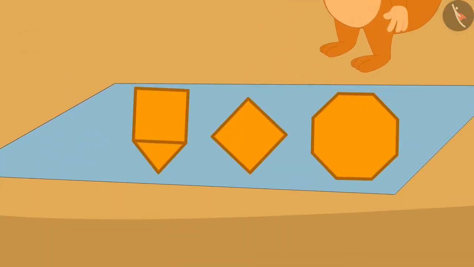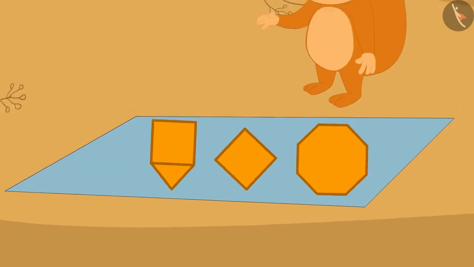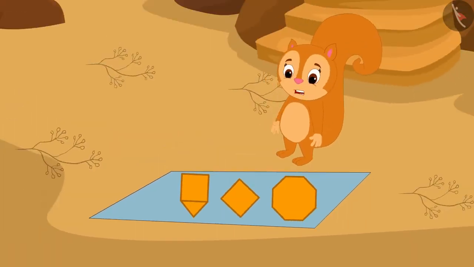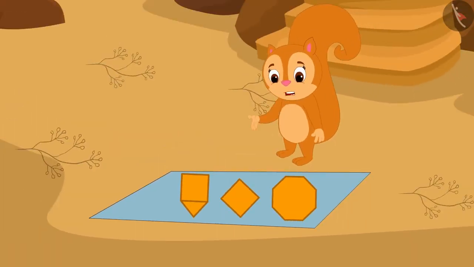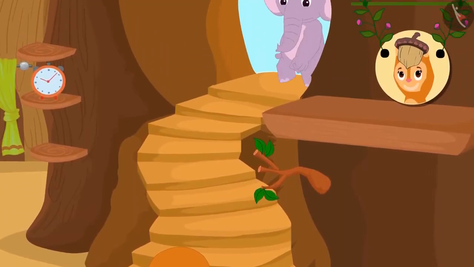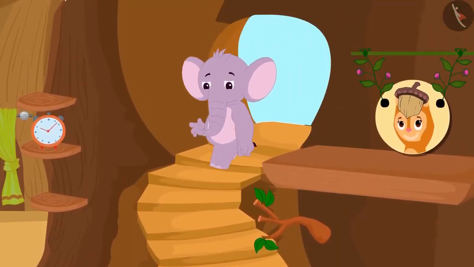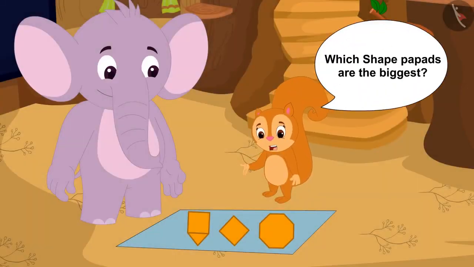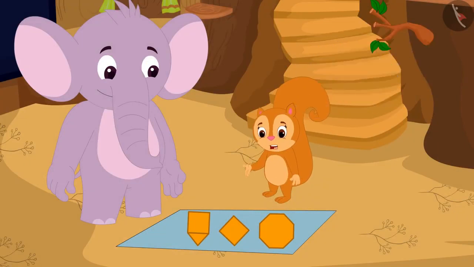But all three are of different shapes. Then how do I find out which shape papad is the biggest? Chanda got absorbed in thinking. Just then, Appu came to her house. Chanda asked this question to Appu.